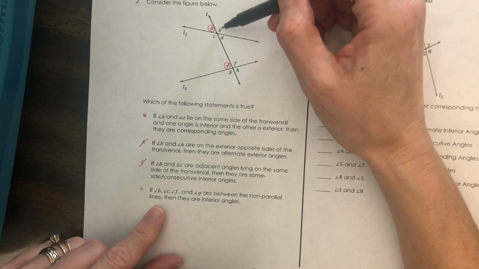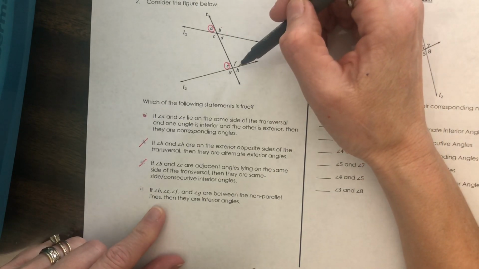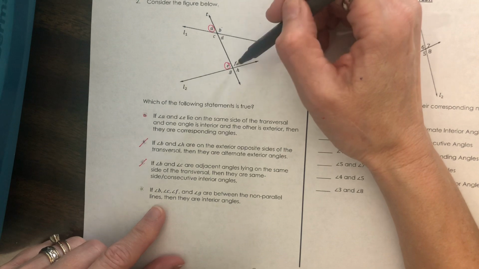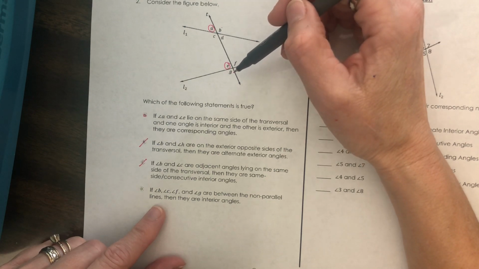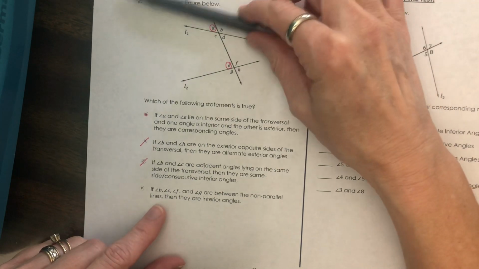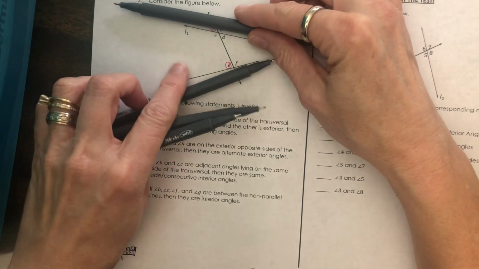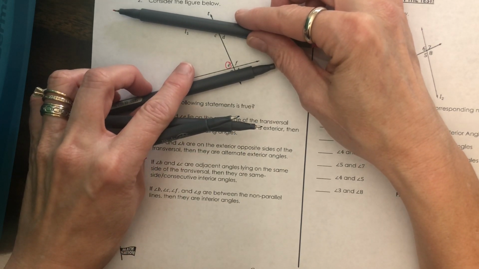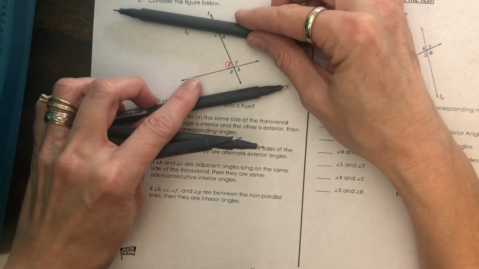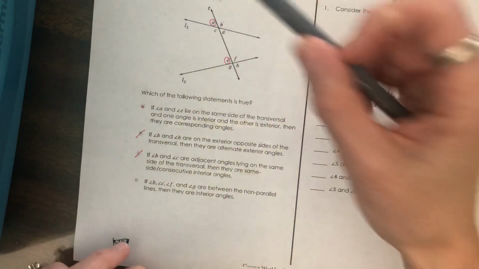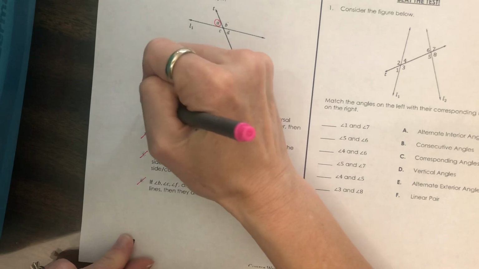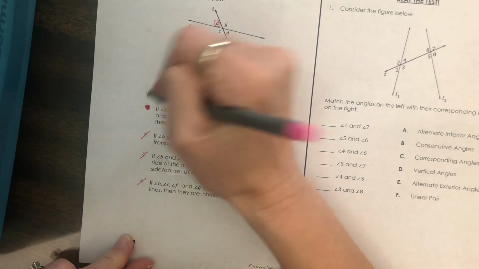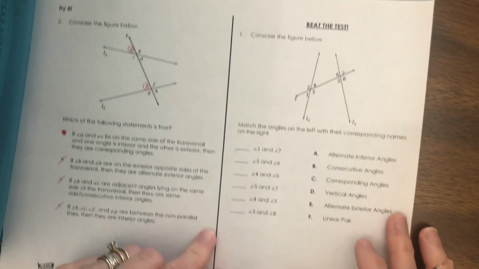If angles B, C, F, and G are between the non-parallel lines. Okay, well, there's our non-parallel lines. And I can tell you right now that B is definitely not between those lines, and neither is G. So that one's got some problems too. So we're going back to A. That is definitely our answer. All right, beat the test.